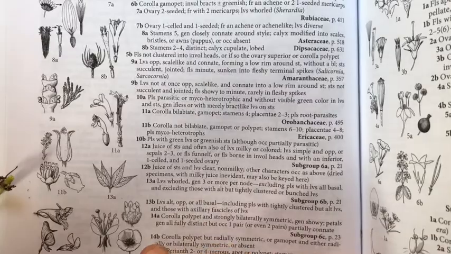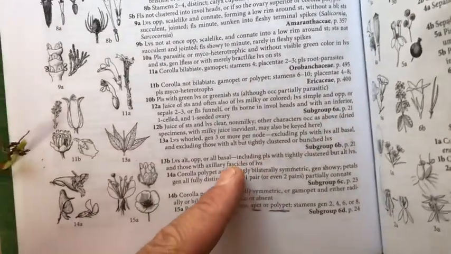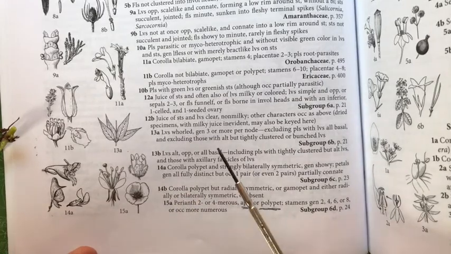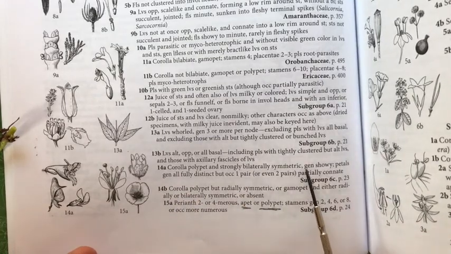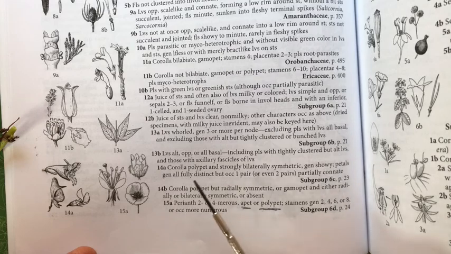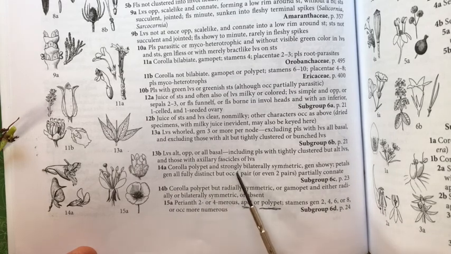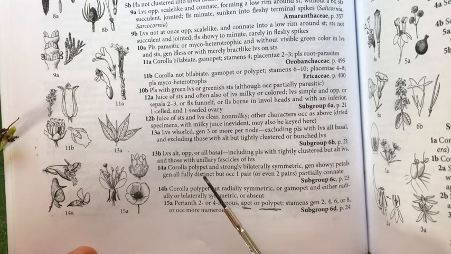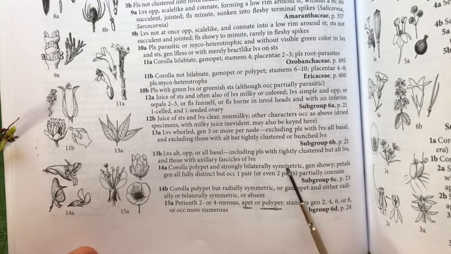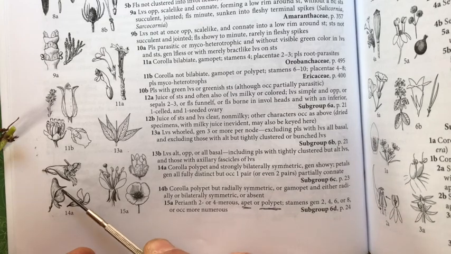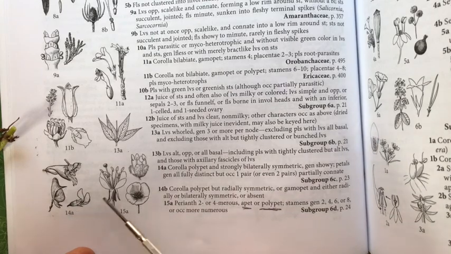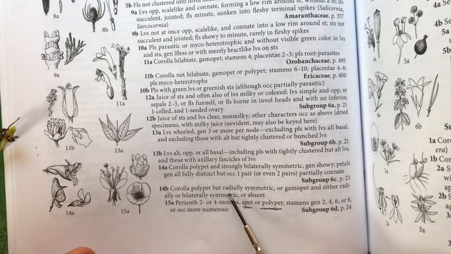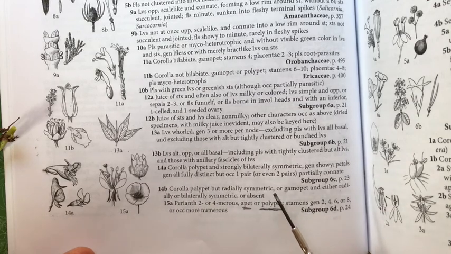So we have to go with 13B. 14A and B asks us corolla polypet and strongly bilaterally symmetric, generally showy. Petals generally all fully distinct, but occasionally one pair partially connate. Strongly bilaterally symmetric means face-like, symmetrical like a face versus like a wheel. We have to go with corolla polypet, but radially symmetric or gamopet.